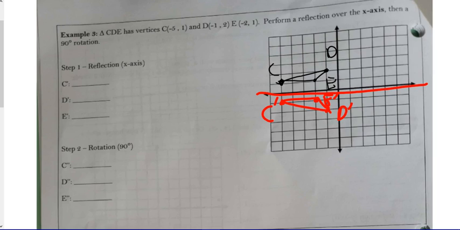So, what are the points? Well, C was at negative 5, 1, folded down, it's still left over 5, but now it's down negative 1. And for D prime, it's still negative 1 left, but now it's negative 2 down. And E prime is still negative 2 left, but then instead of being 1 up, it's down 1. And that's flipped over.